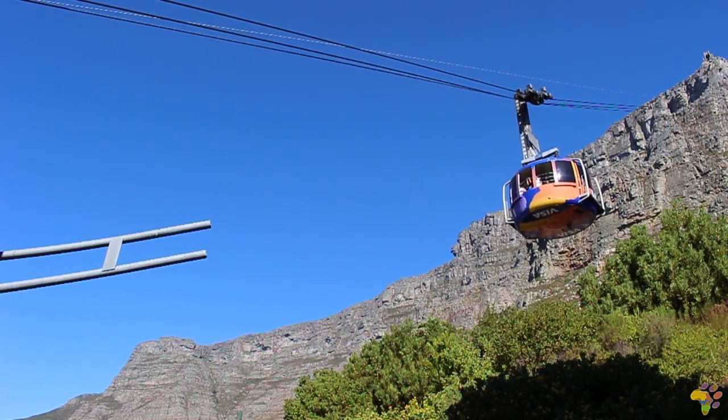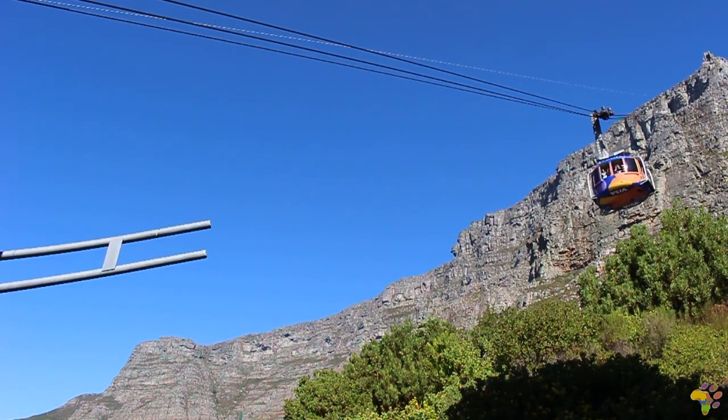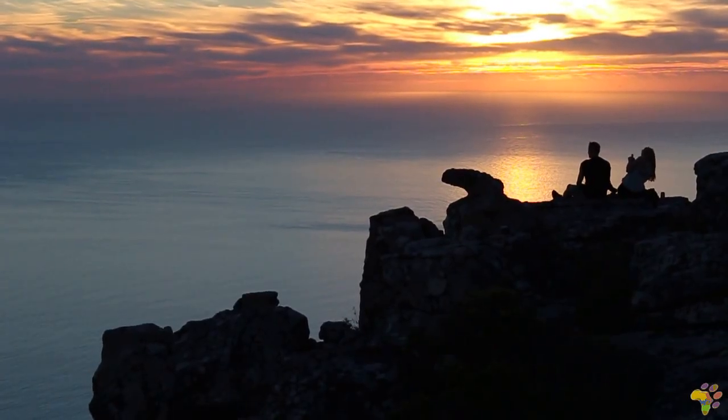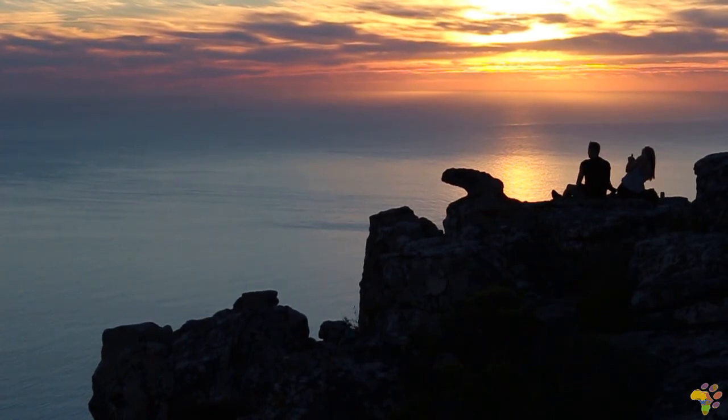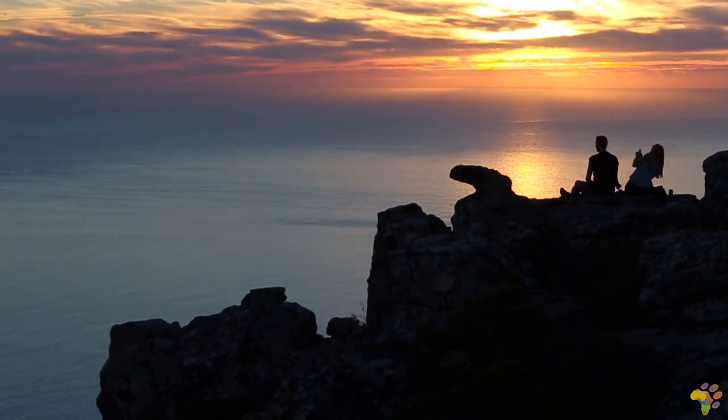So it's a very nice option, if you have the luxury of time, to go in the afternoon and then enjoy the sunset, which is absolutely spectacular. It really makes for excellent photography, or if you just want to enjoy a sunset drink up on the top of the mountain, enjoy the sunset over the Atlantic and all the surrounding features.